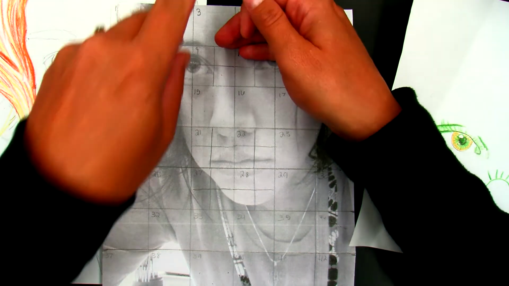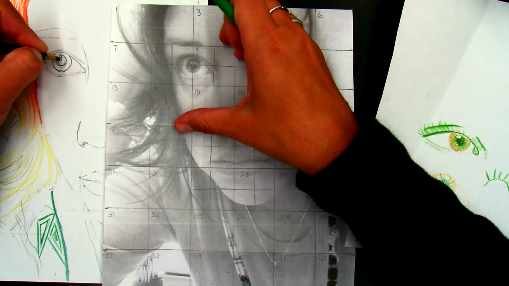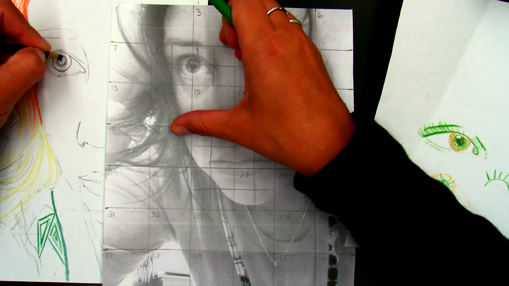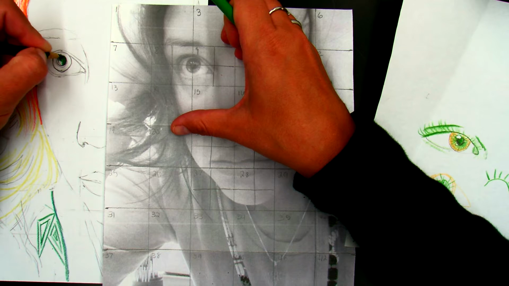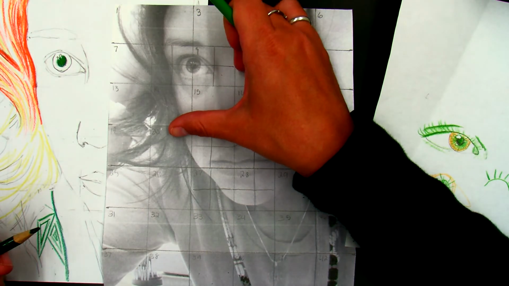So first, I'm going to take a look overall in my eye, and I'm looking for where some of the darkest areas are. On mine, and probably yours, your pupil is going to be one of the darkest areas. However, be very careful because one of the lightest areas also typically goes somewhere near or inside part of the pupil, and that's your highlight. As you take a look at my picture, you can see that there's that highlight there.